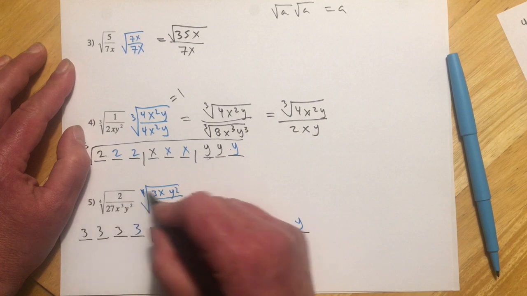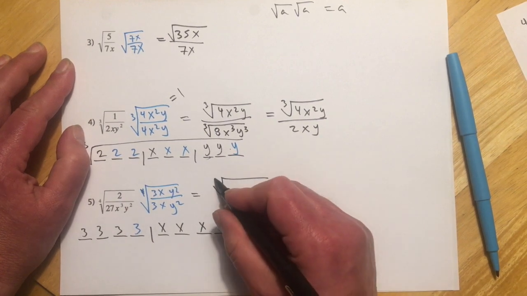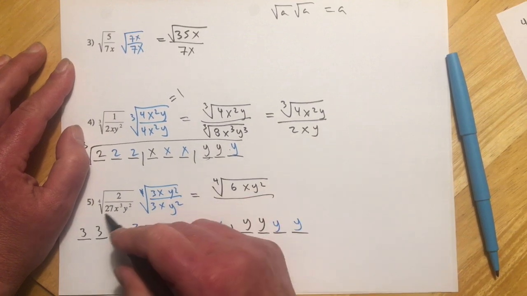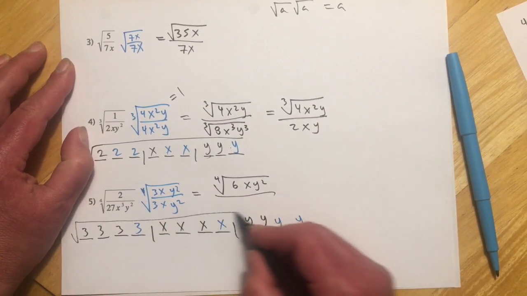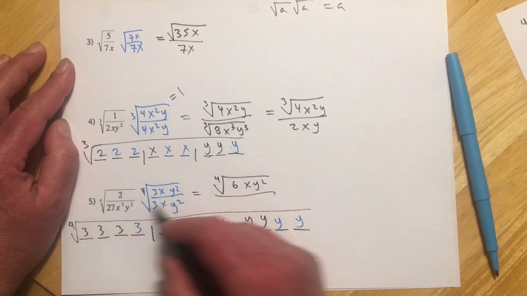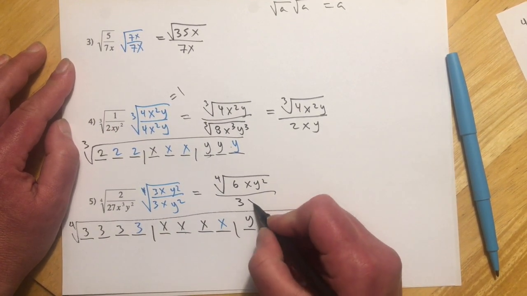So if I multiply that, 2 times 3 gets me a 6, and then xy squared. And then here, like I said, I'm taking the 4th root of 4 3's, 4 x's, and 4 y's, because that's what I just made this do. So it's just going to be 3xy.